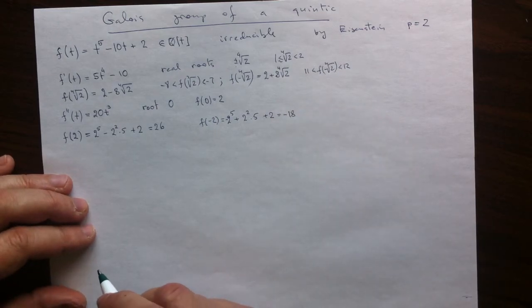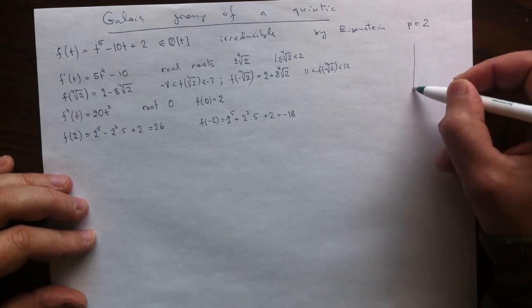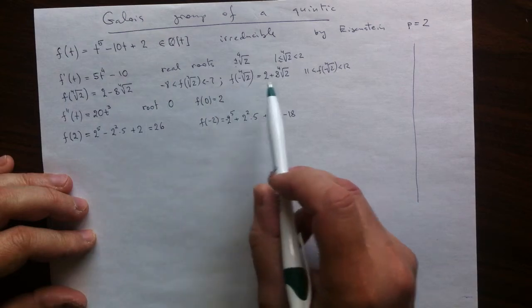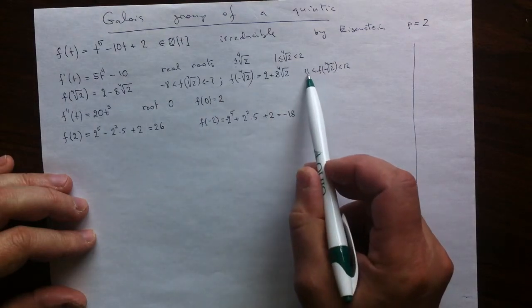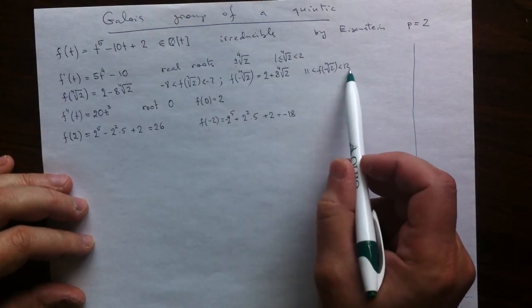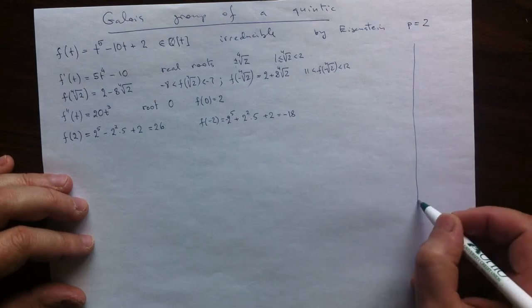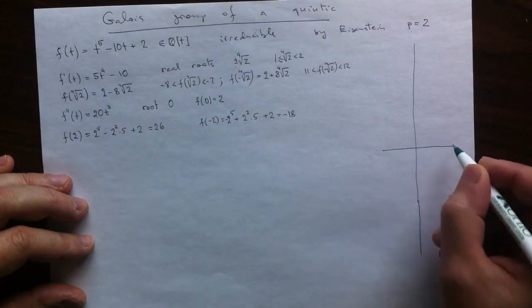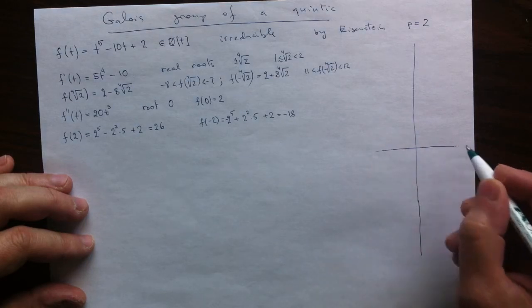So now I'm ready to plot a rough graph of my function. It will be really going high with this extremal point. It will be in between 11 and 12, so I'll really have to place my graph more vertically than horizontally.